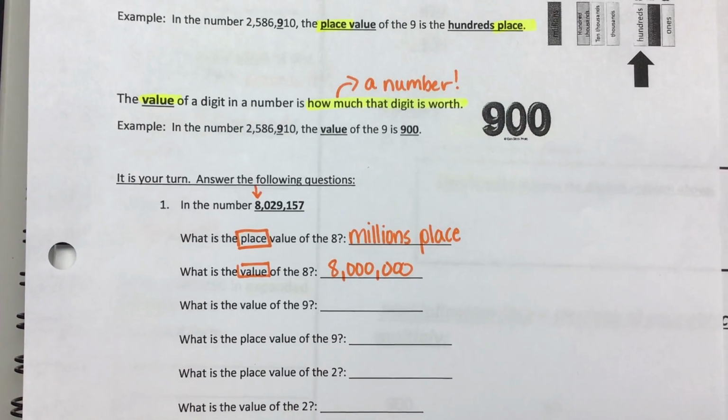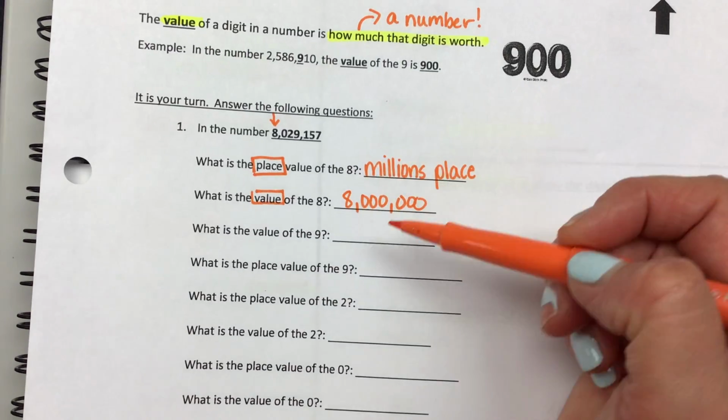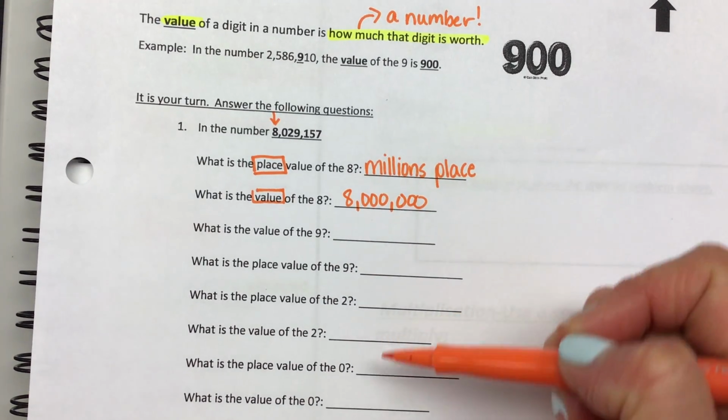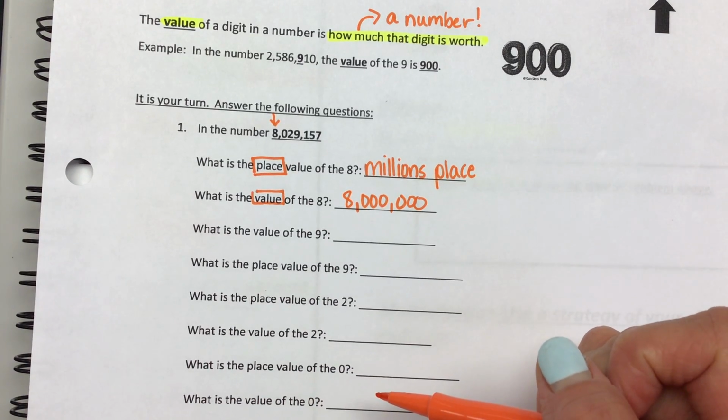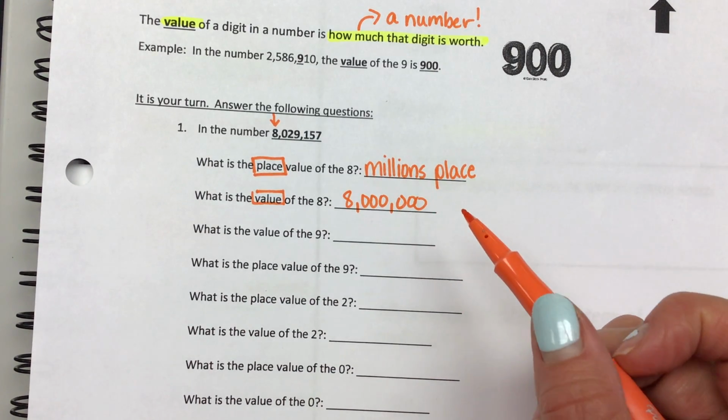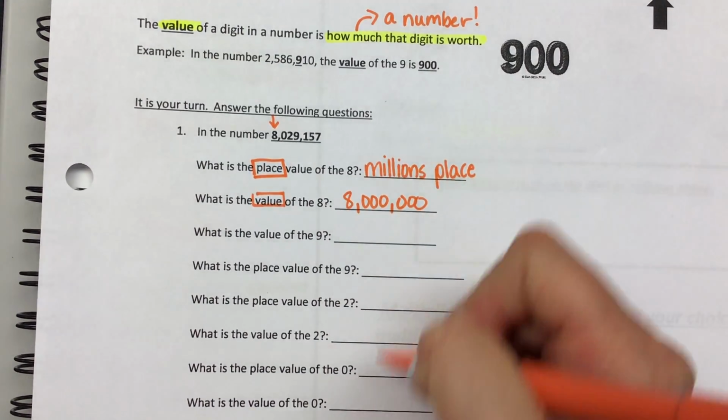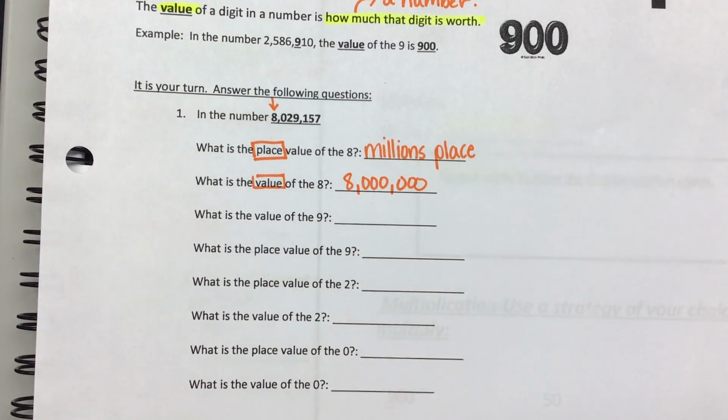Now, I'm going to give you guys just a few minutes. I'm going to let you do this with someone sitting next to you. And we're going to complete these questions with our partner.